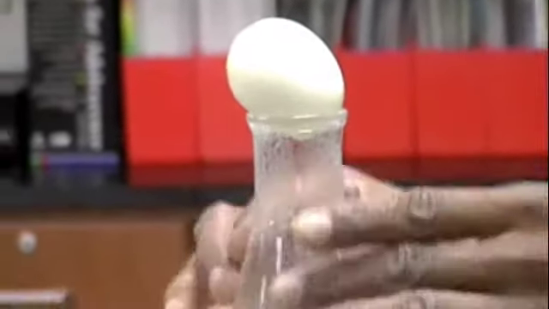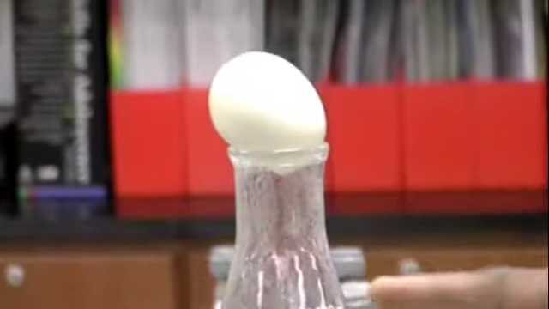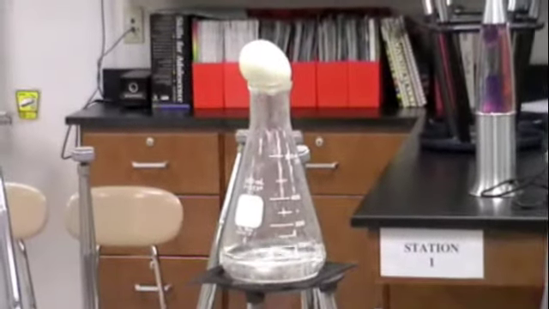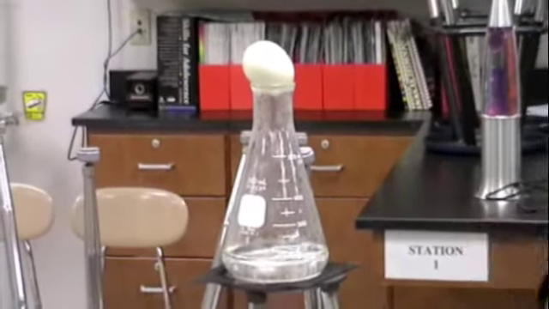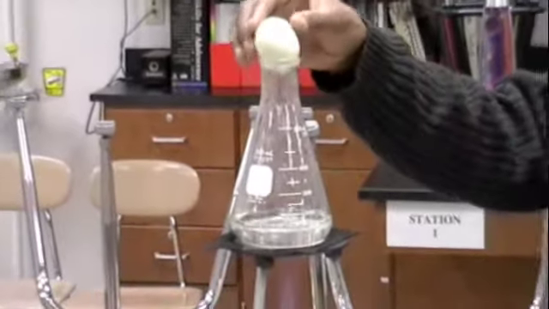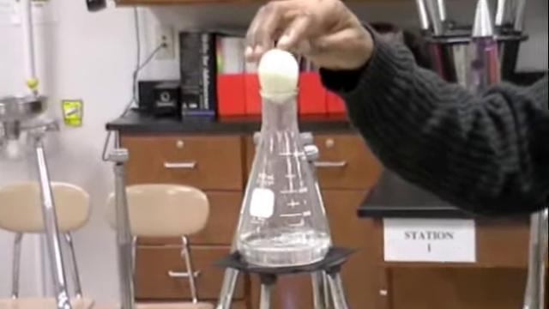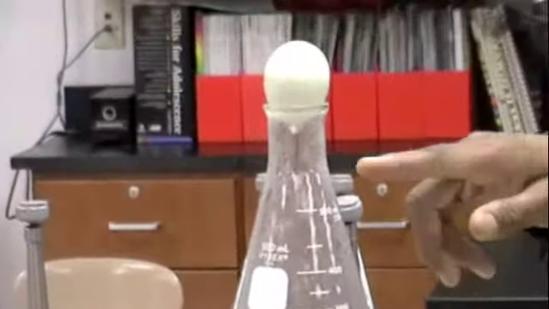Notice that there's condensation on the inside. It's actually steam rising from the water that's boiling and condensing on the cool surface of the inside of the flask up top. So we've got a lot of steam inside. When I position the egg like this, you notice that it starts to dance around on top. So think about what might be building up inside of the flask.